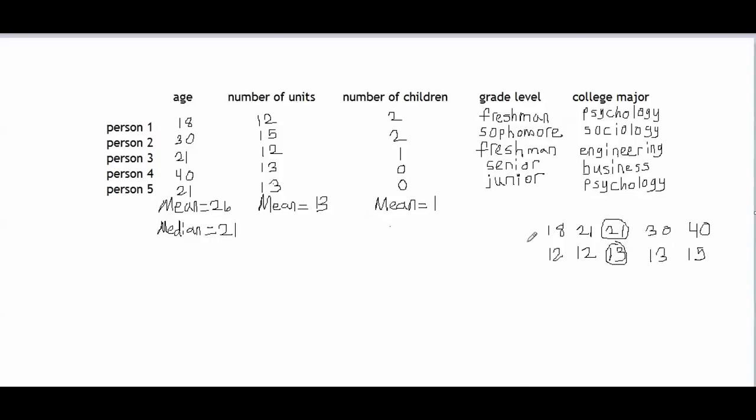One important thing to remember is that you have to put the data values in order from lowest to highest before you find the median. It would be incorrect to just say that the third data value in this column is the median, because these values aren't in order from lowest to highest. Let's find the median of the number of children column. We put the values in order from lowest to highest, and the middle value is 1, so the median is 1.